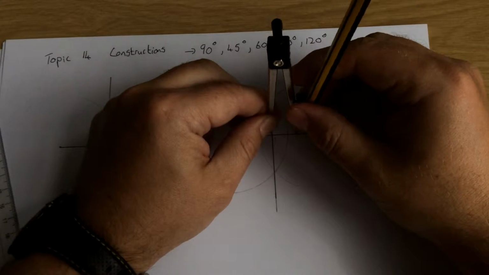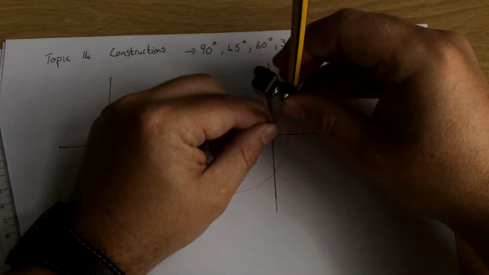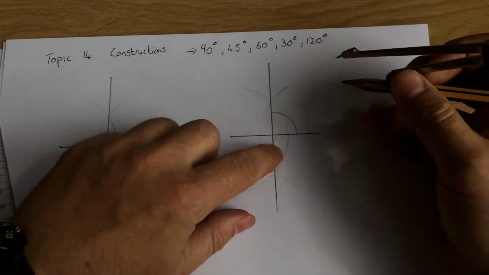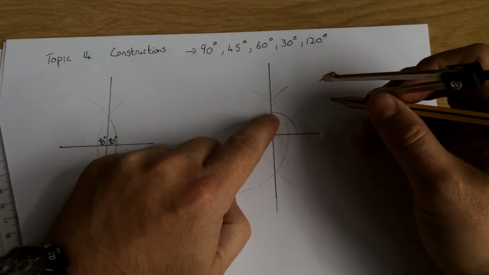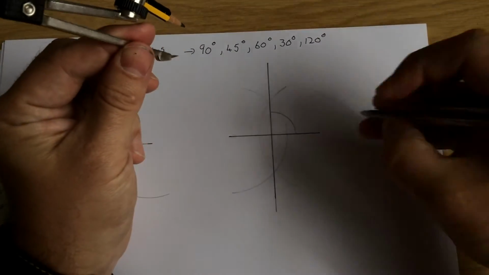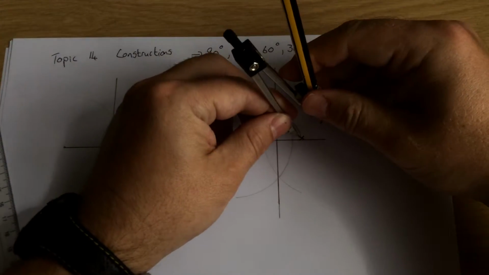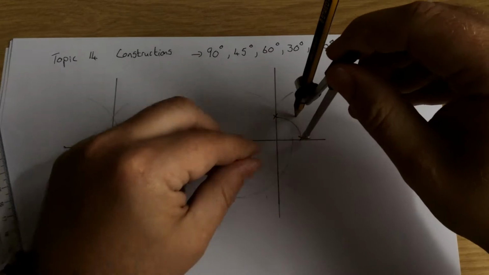So I start with my pencil and draw an arc. The arc goes from the bottom line up to the 90 degree line that's going up. I will now indicate where the two meet the axis with two crosses. And from there, I will do exactly the same.